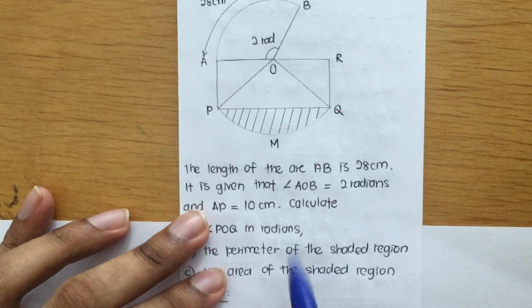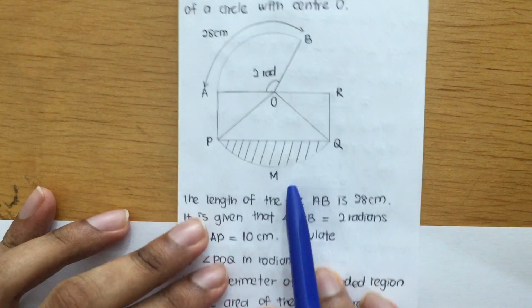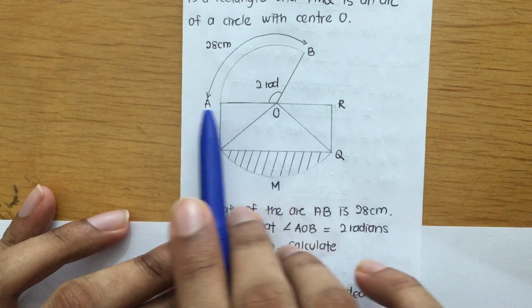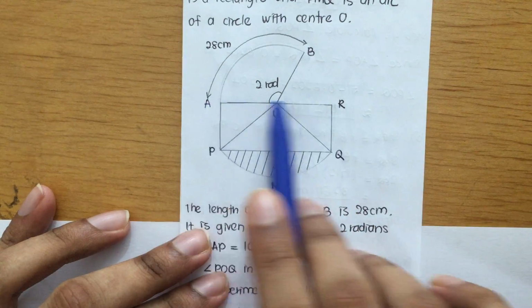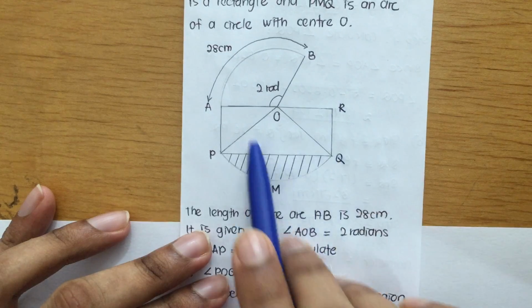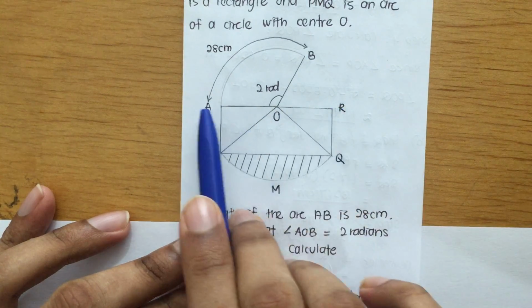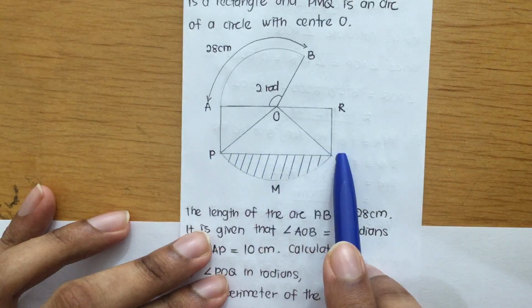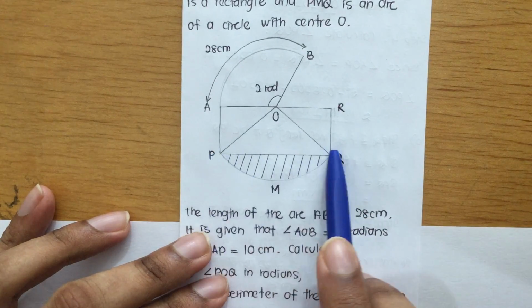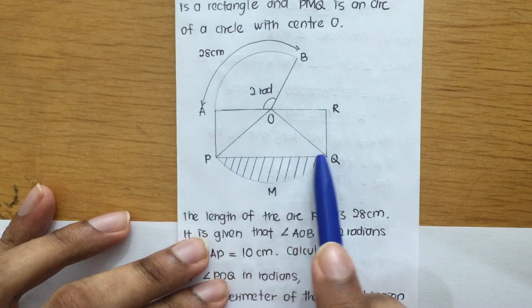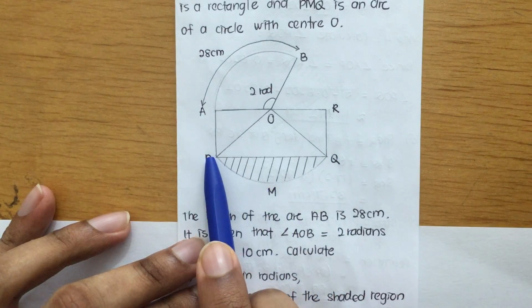Okay, so PQ, like I mentioned here, O is actually the midpoint of the line AR, guys. So ARQP is a rectangle. So AO is 14. So AR is equal to 2 times 14. And your length AR is equal to length PQ, guys. So that's why your length PQ is 28. Okay, we know the length PQ and we have already found the length of the arc PQ.